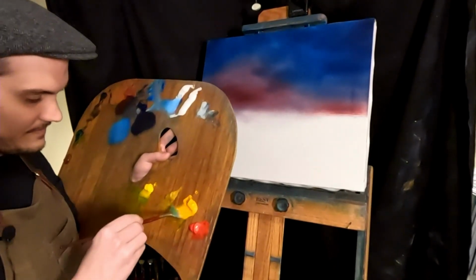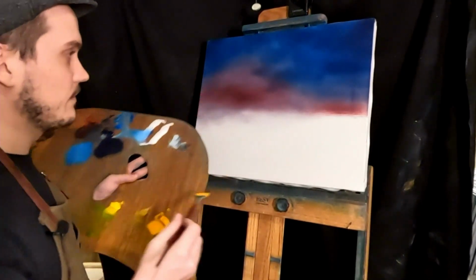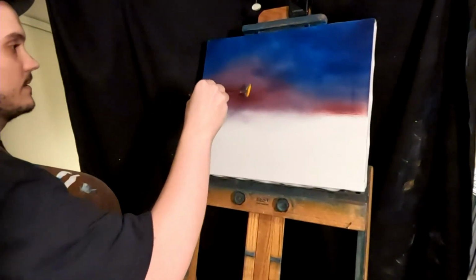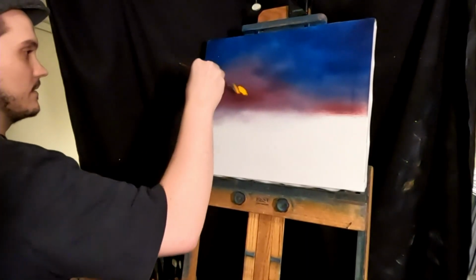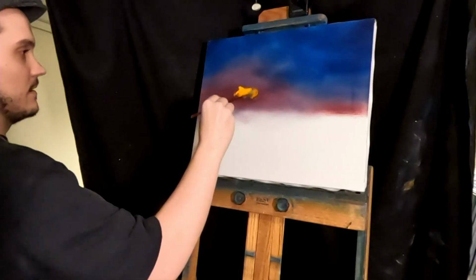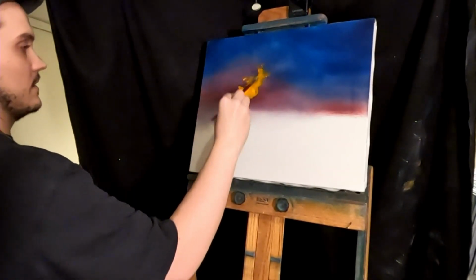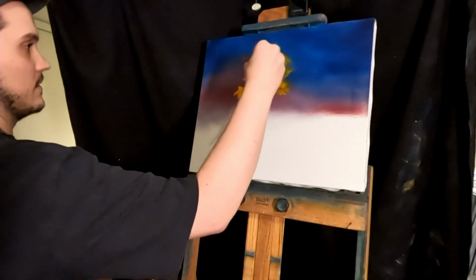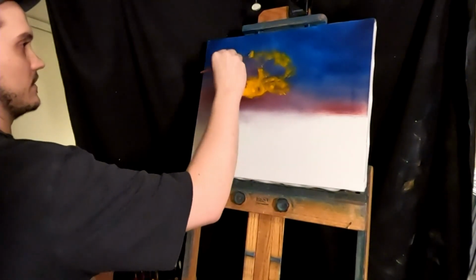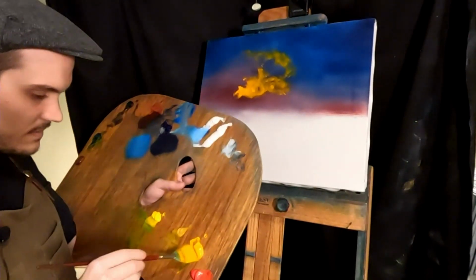I hate forgetting things. All right, this is Cad Yellow Medium. We're gonna add in a fireball where the sun is. Where the sun is. There. Hopefully this doesn't turn green. Maybe it will. I don't know. A little bit more over here.